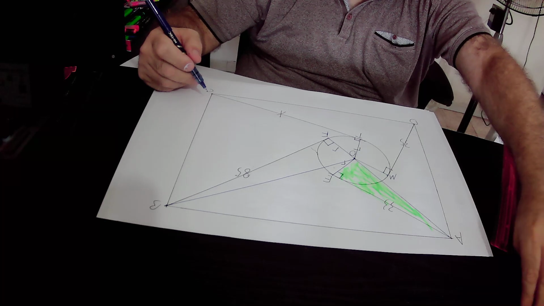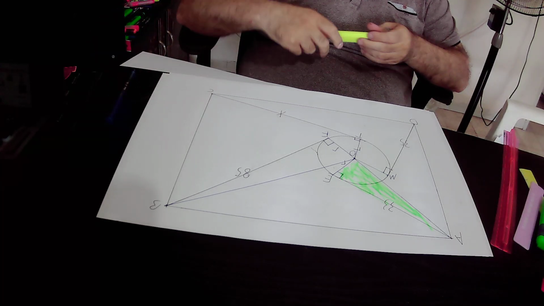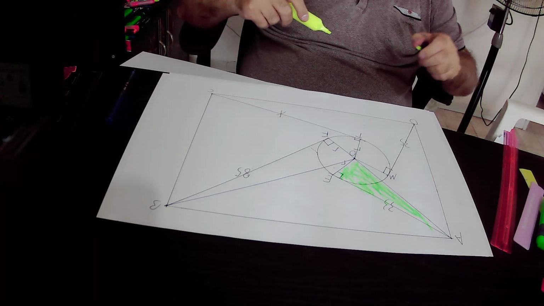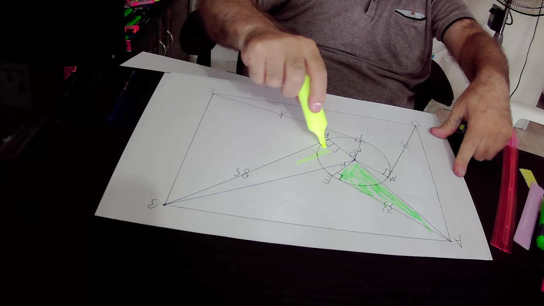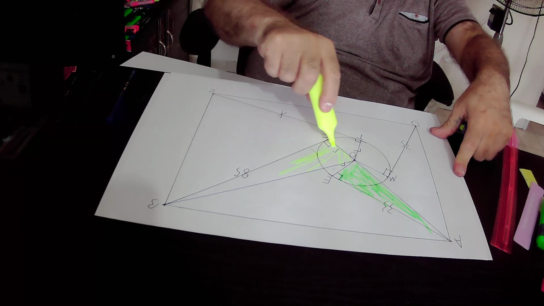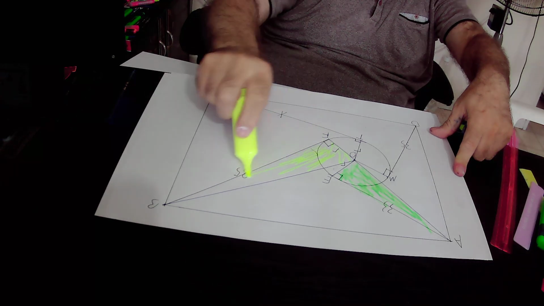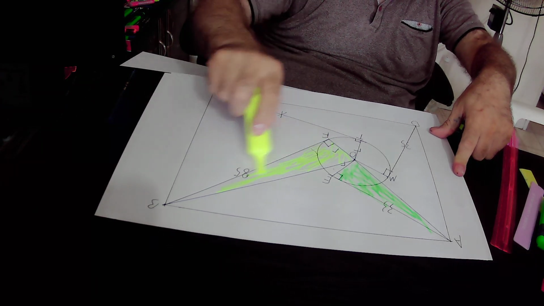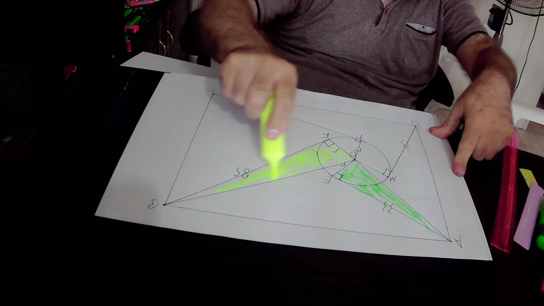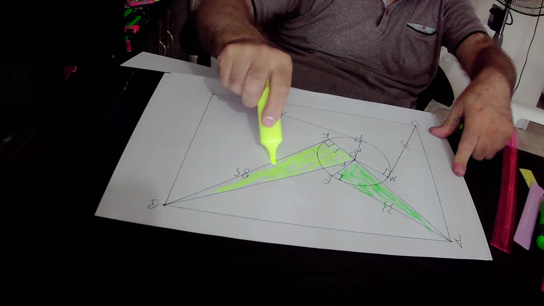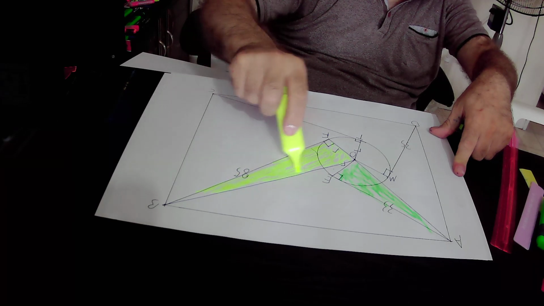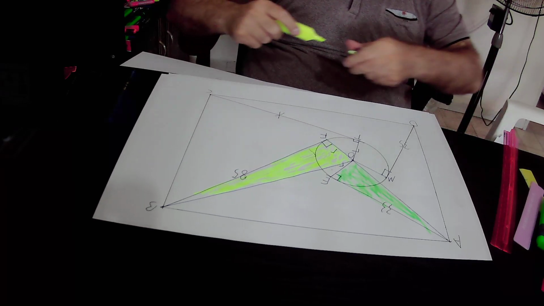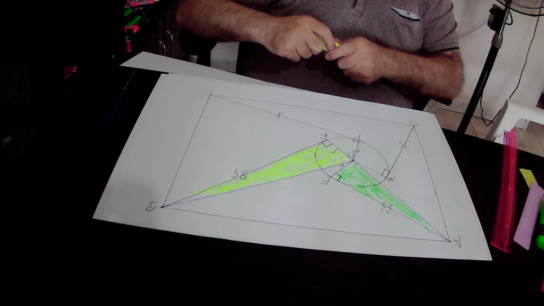And we will implement the Pythagoras theorem on the right yellow triangle, triangle OFB.